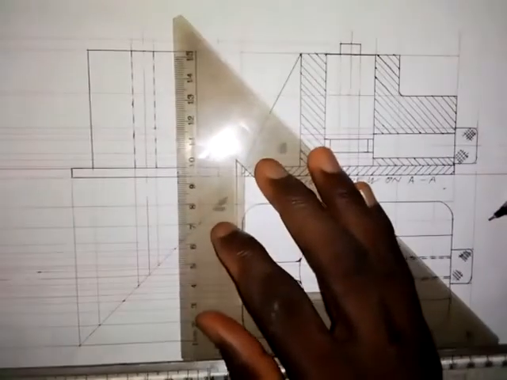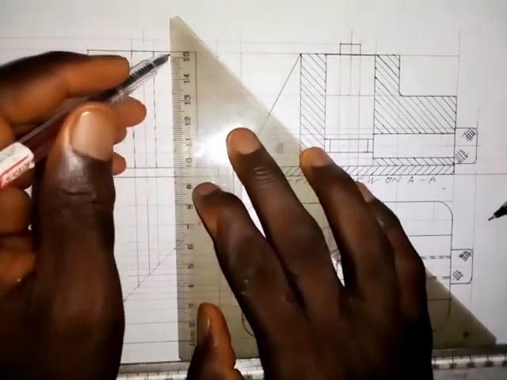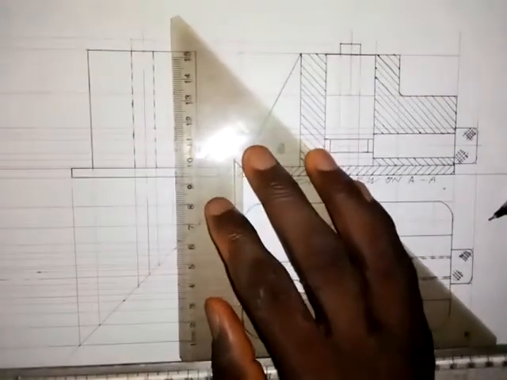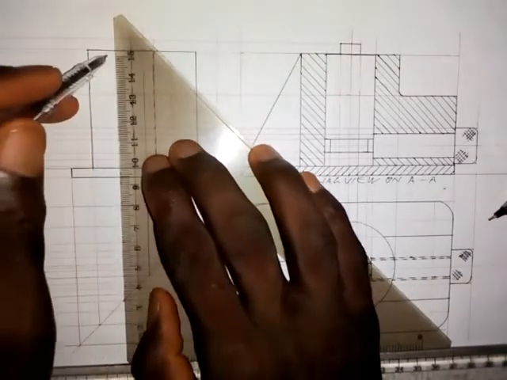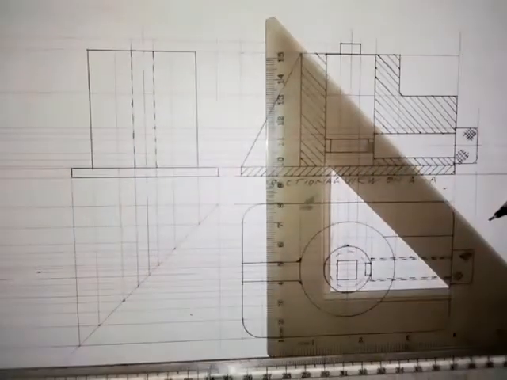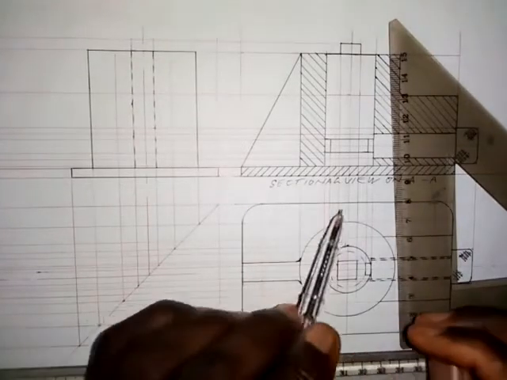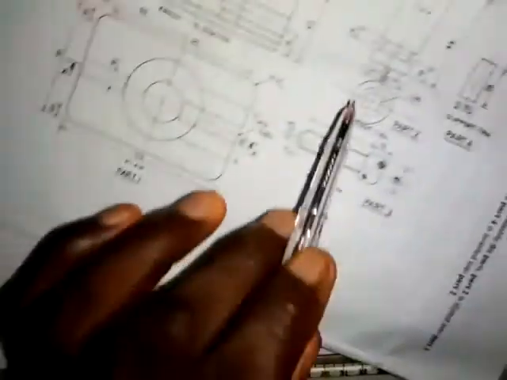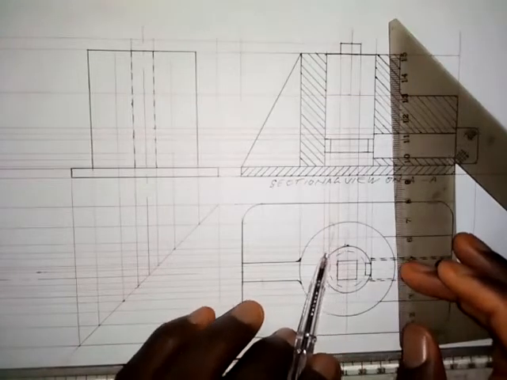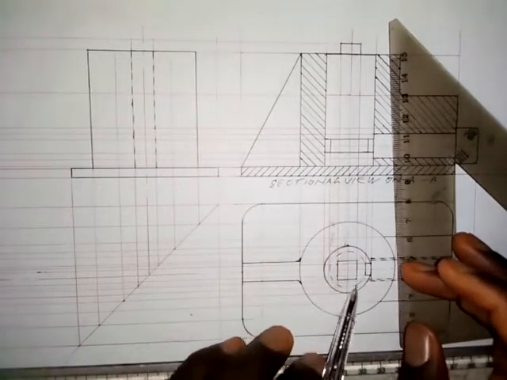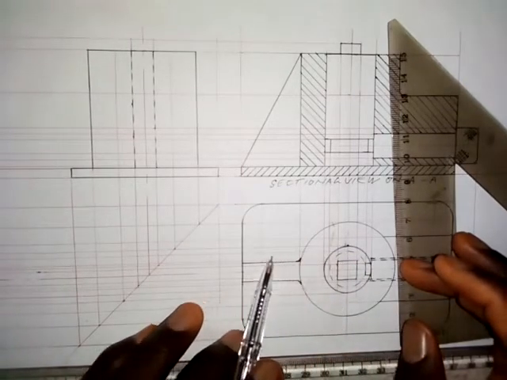So I will draw a vertical line here. Here also I will draw a vertical line. Okay, and then this chain here, which is this part, will be hidden from me. So I have to follow this line like this. This is its circle, which is hidden in the top view in the plan. So I follow this line.